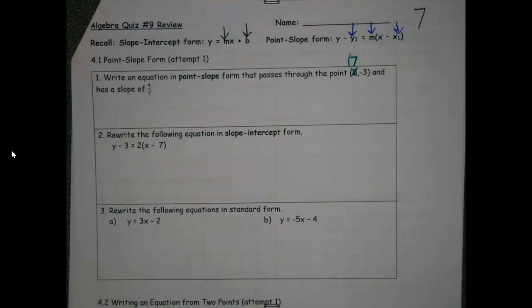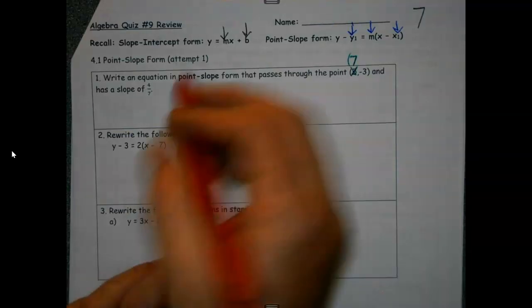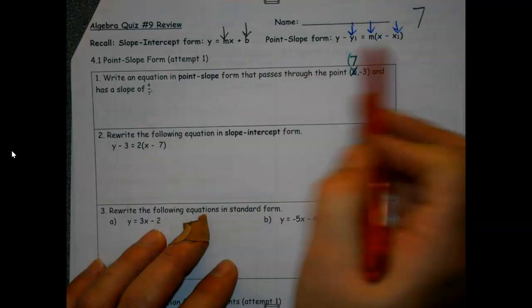So you're like, okay, write an equation in point slope form that passes through this point and has this slope. So all we're going to do, what's that? Yeah, I was going to say, there can be some places that can make life a little more interesting. So just trust me on this one. So here's my point slope form.